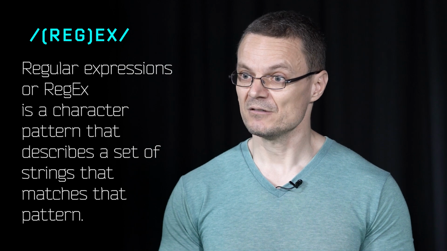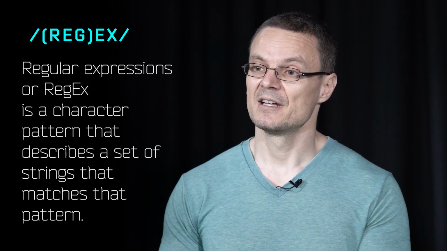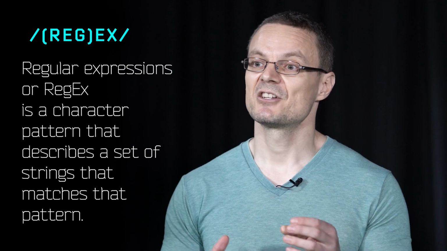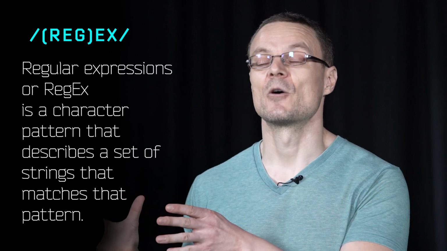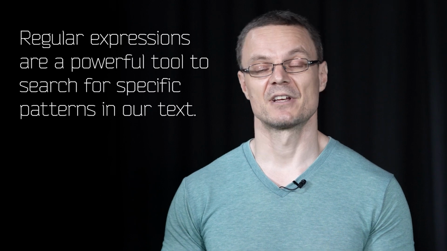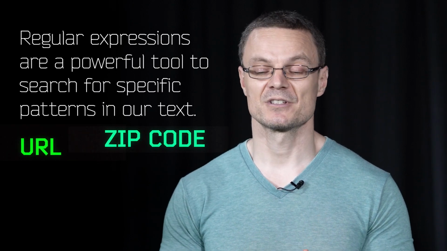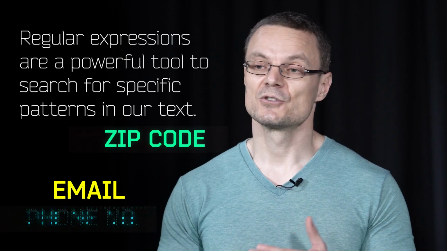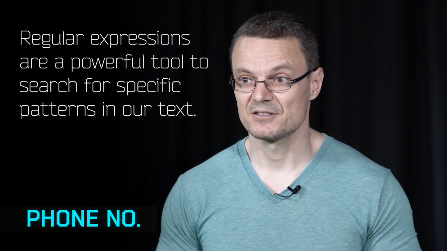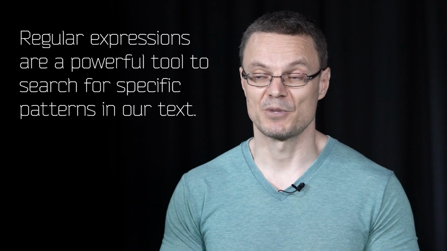A regular expression, or regex for short, is a pattern of characters that describes a set of strings and matches specific substrings in our text. For example, with regular expressions, we can find URLs, email addresses, zip codes, and so on. So as soon as you work with text on a regular basis, you should always make regular expressions your most powerful ally.